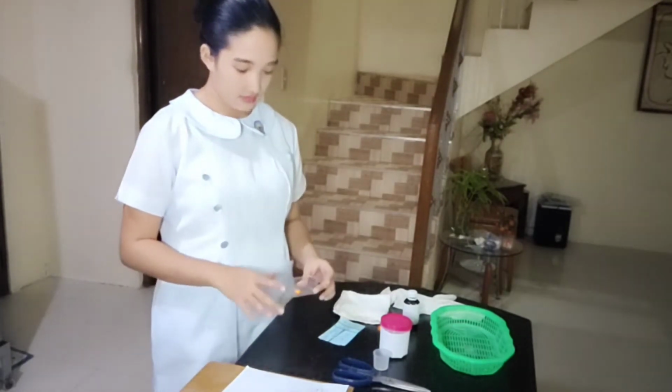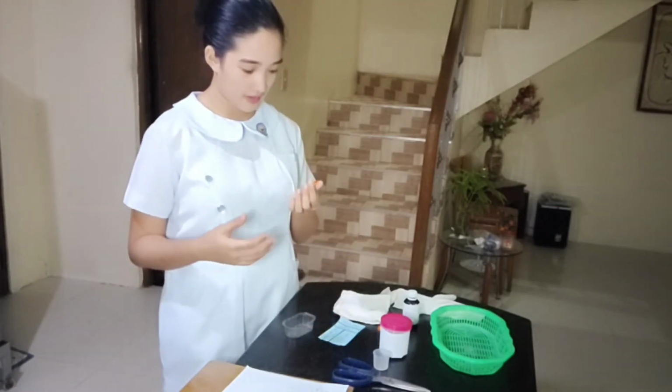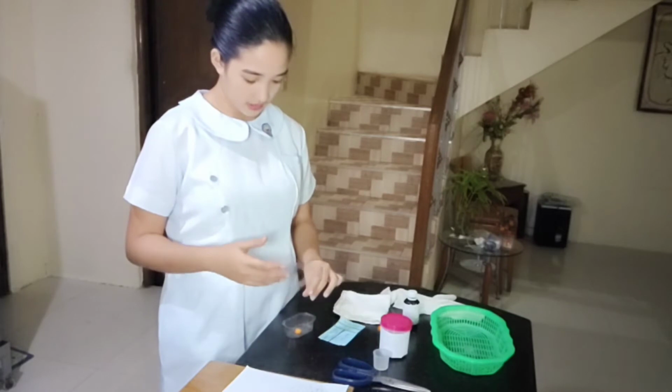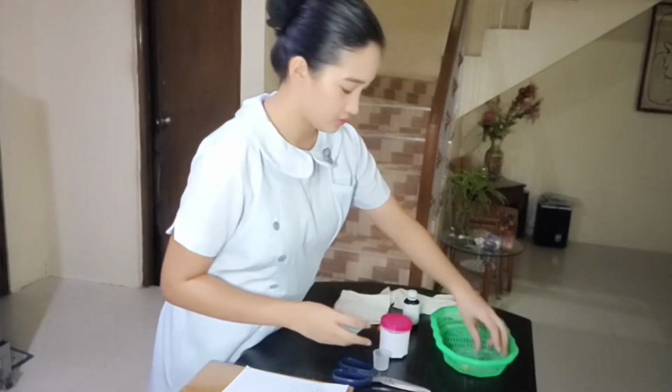This is the most efficient and safe among patients because it has a predetermined amount of drug. For example, it has 500 milligrams. We can cut the foil or repack the medication with the designated drug name. After that, we will put it on our tray.